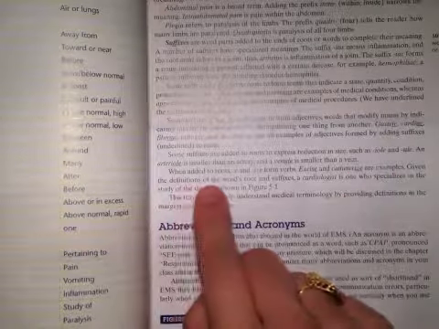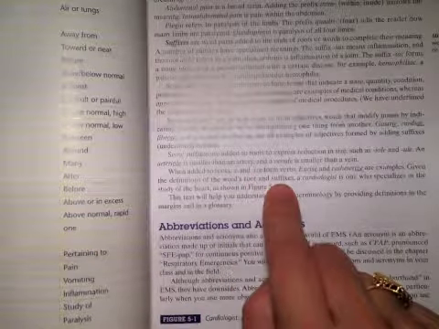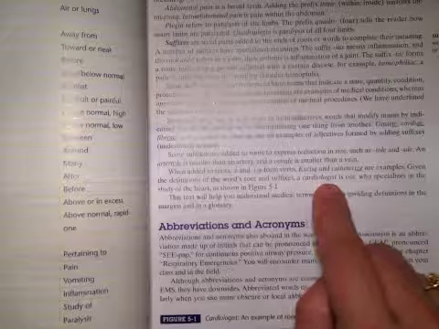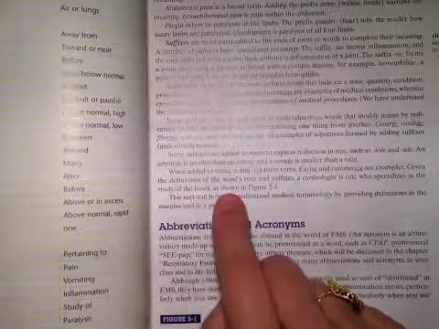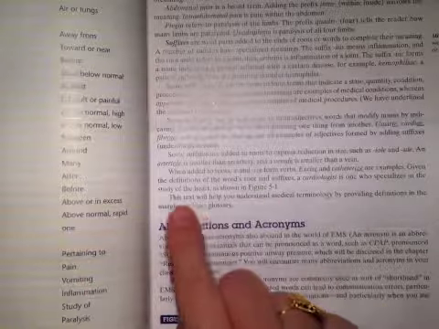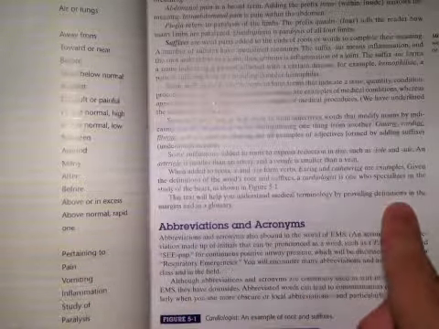They are examples. Given the definitions of the words root and suffixes, a cardiologist is one who specializes in the study of the heart, as shown in this table. This text will help you understand medical terminology by providing definitions in the margins and in a glossary.